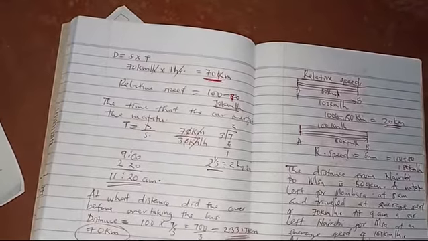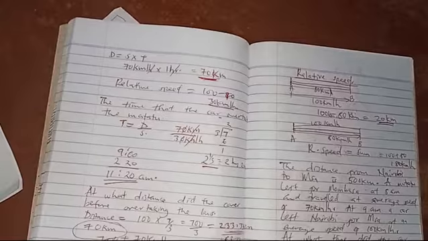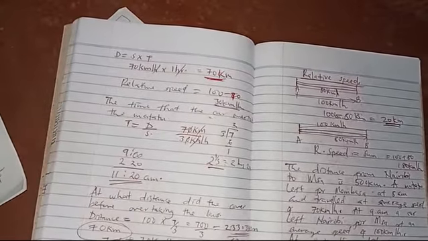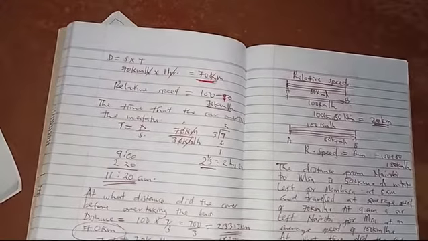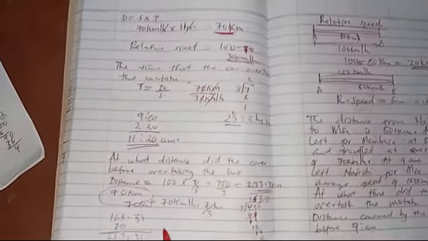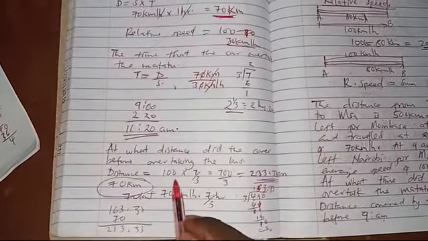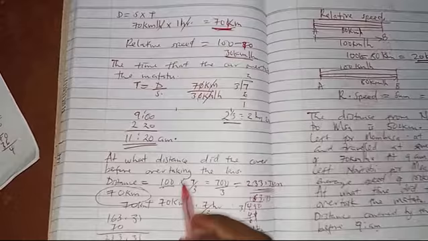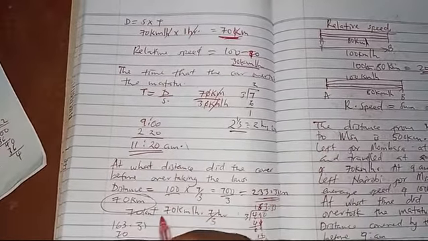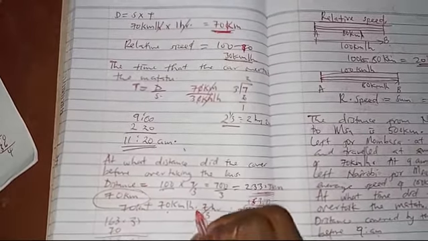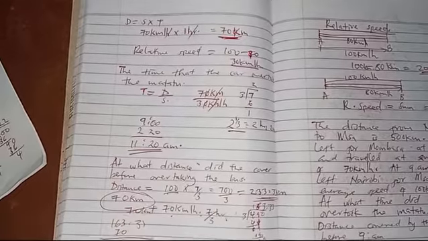So 163.33 you are adding to 70, of which you are getting still 233.33. So you can just use the speed of the car multiplied by the time it has taken, and you still get this. Or you multiply the speed of the bus with the time that the car took to overtake the bus, and you add the initial distance that it had already covered.